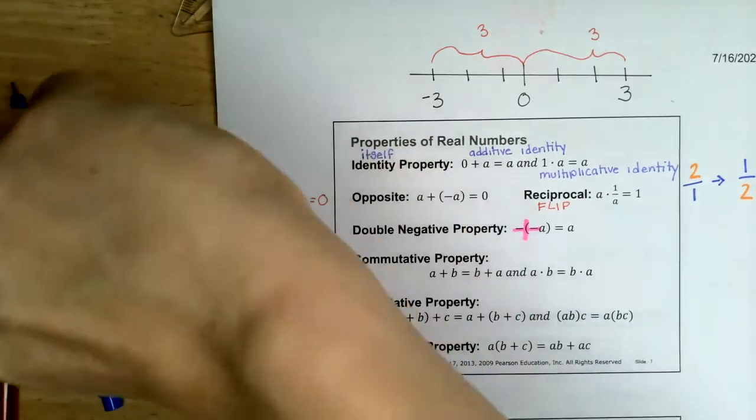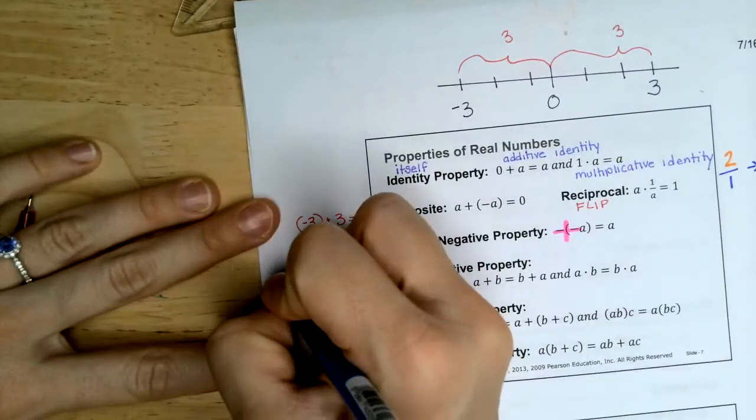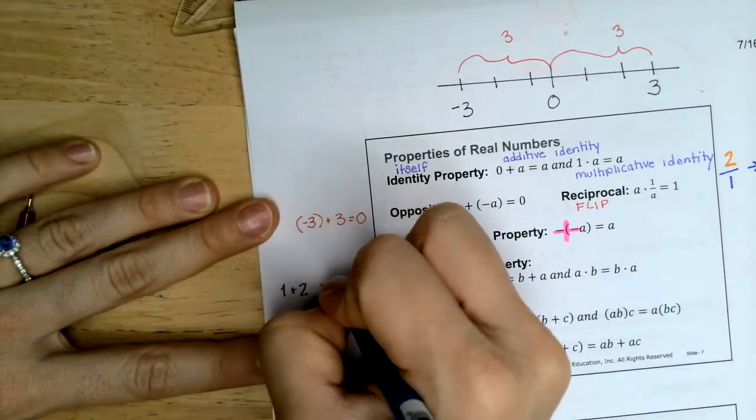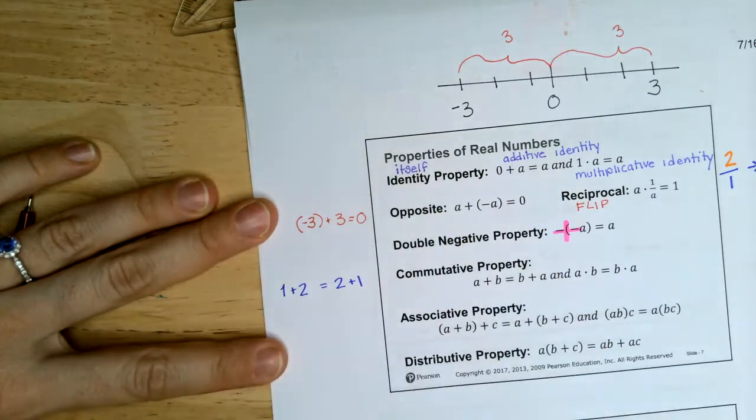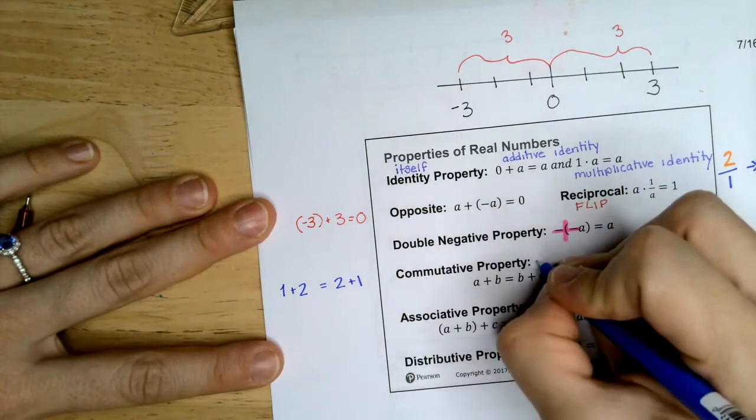And we can even do a little proof. A plus B equals B plus A, because 1 plus 2 equals 2 plus 1. Right? That's the commutative property. They're moving around. Like you commute.